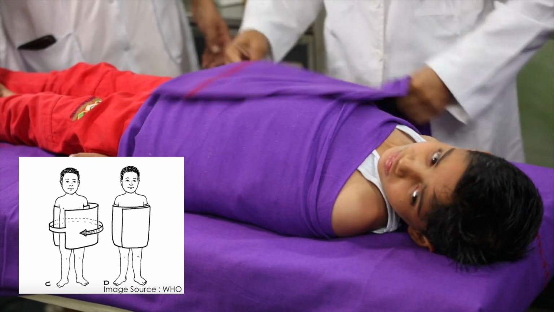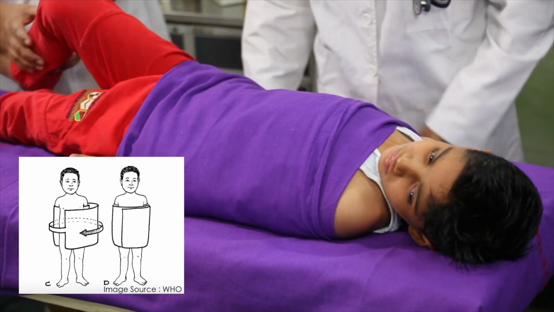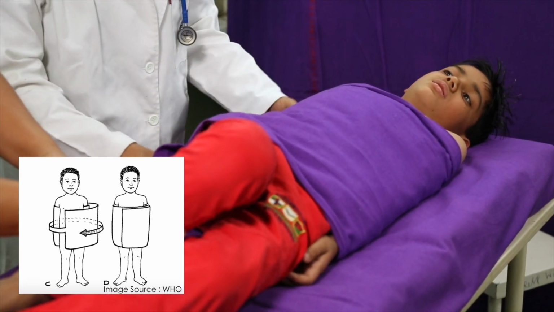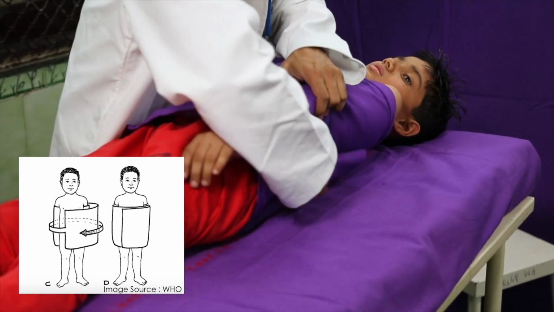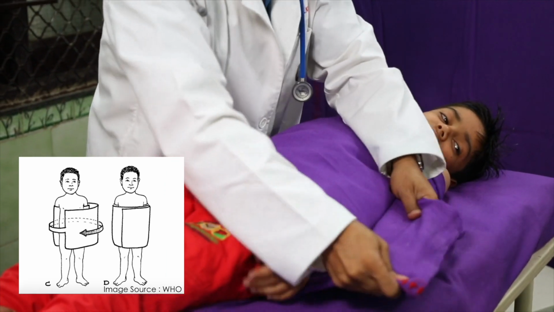The lower end of the sheet should be reaching the wrist of the patient for effective restraint. The sheet should be rolled tightly to block the movement of forearms.